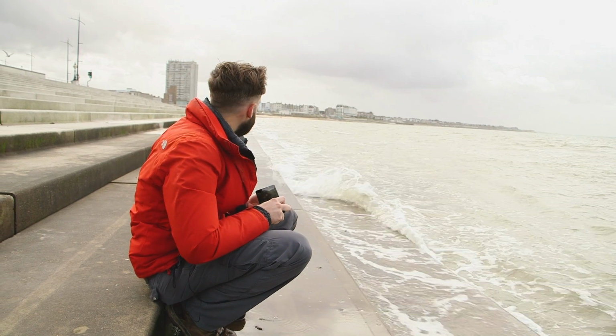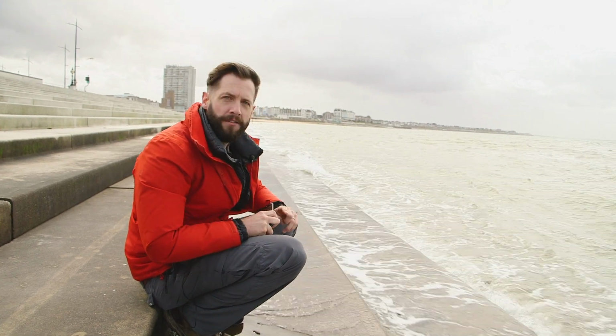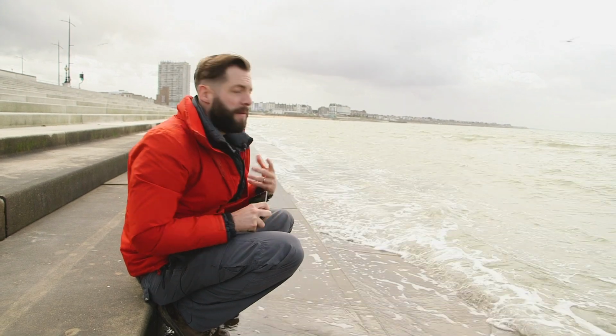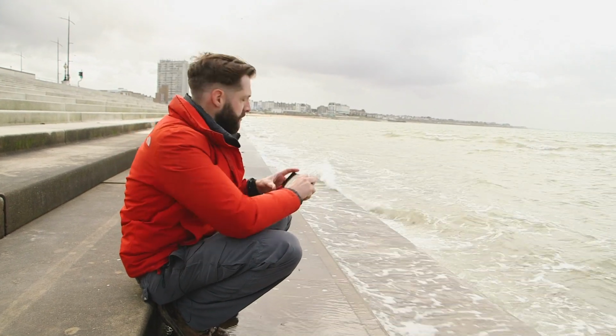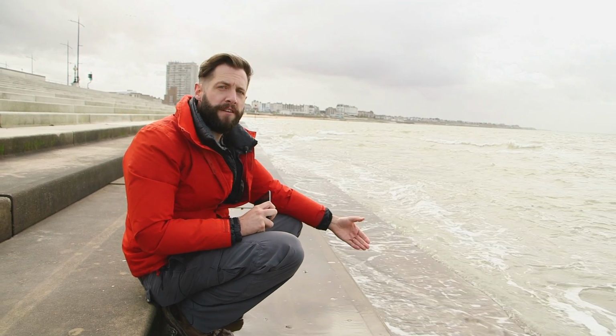Continuous mode isn't just about action and sports. Here I'm looking to get a frame of one of these waves as they roll along these steps. But rather than rely on my sense of timing, we're going to use continuous mode to shoot up to 30 frames in really quick succession so that we can pick the perfect moment later.